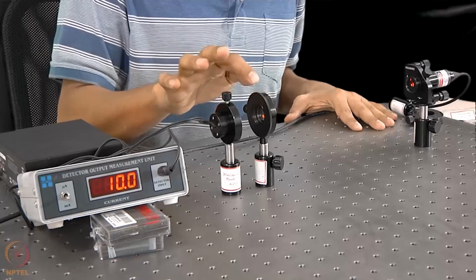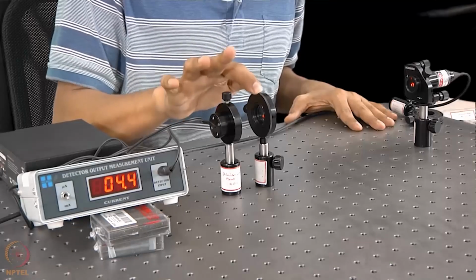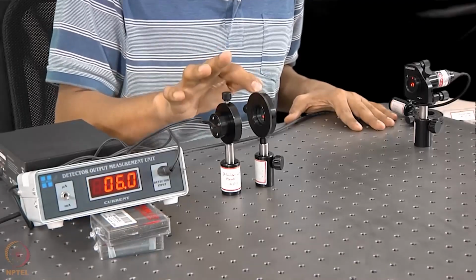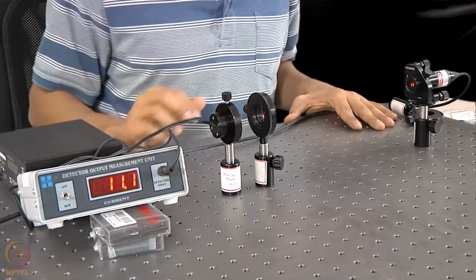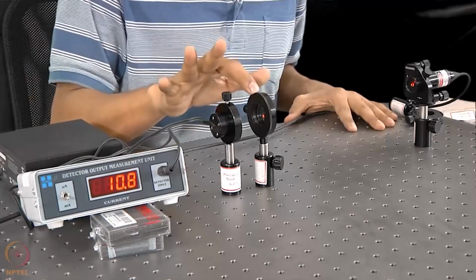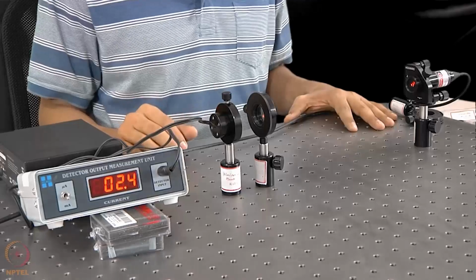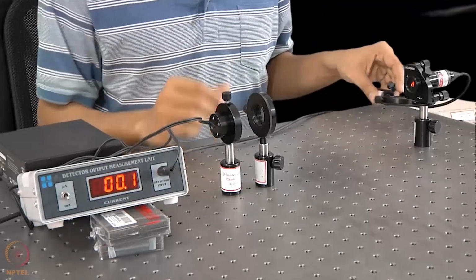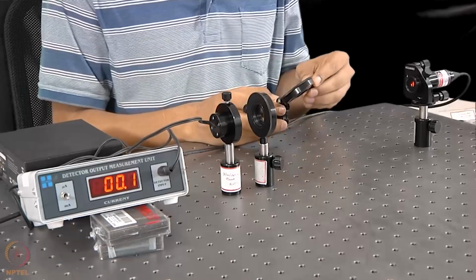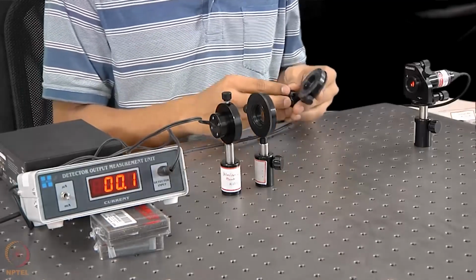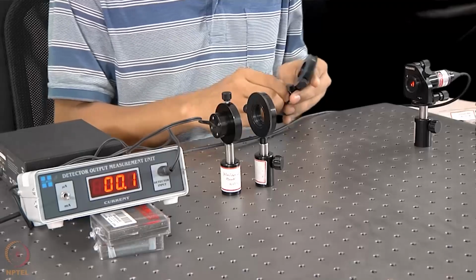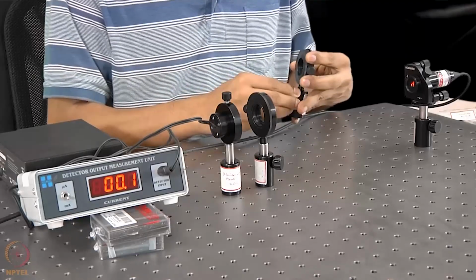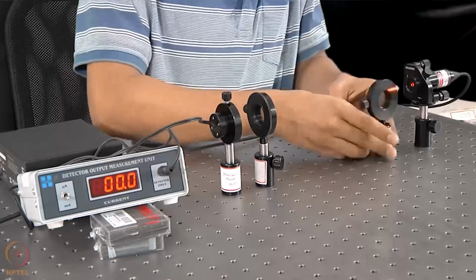using this setup. So you can see, as I am changing the pass axis angle of this polarizer, there is a change in current signifying the change in intensity of the transmitted laser beam. Okay, but actually this laser source is not a perfectly linearly polarized light source. So as to make it a linearly polarized light source, I will place one more polarizer in between.